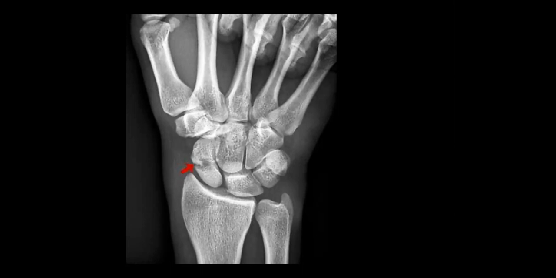Any fractures in the waist of the scaphoid will jeopardize the blood supply of the proximal fragment. So if the patient is managed incorrectly, they run the risk of non-union, delayed union, or more severely, avascular necrosis of the proximal fragment. So definitely not one to miss.